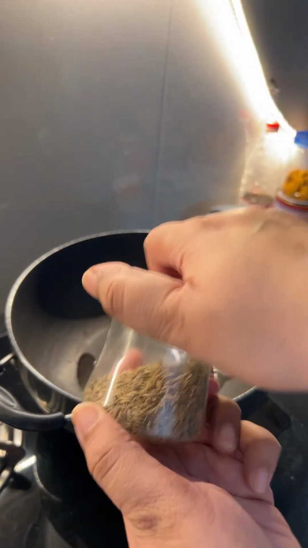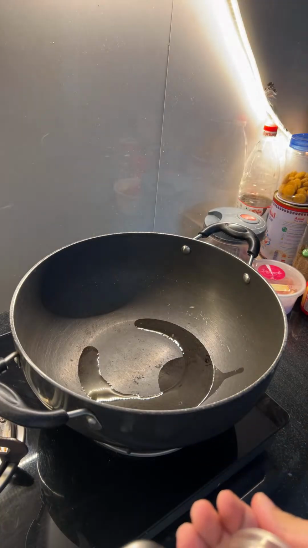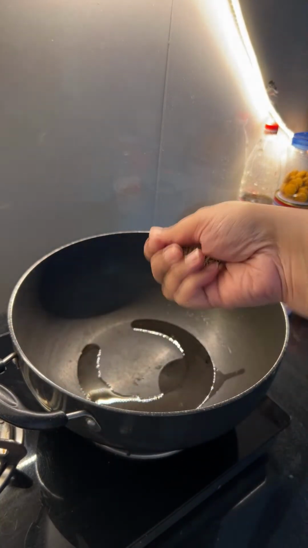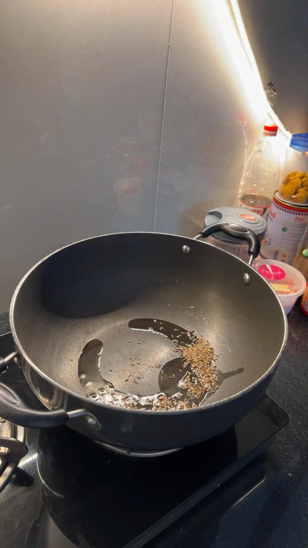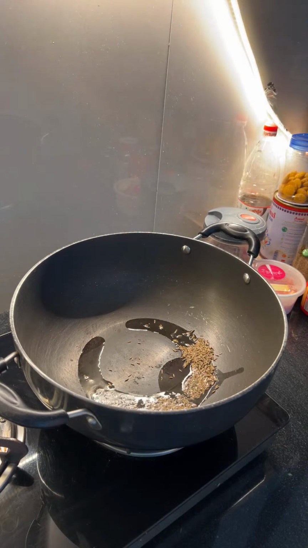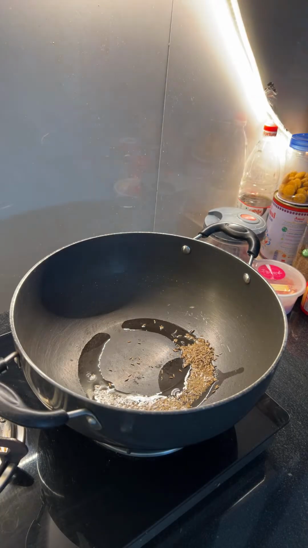This is cumin. I'm adding some cumin. Making egg curry today. My husband had prepared some rice, so we will have egg curry and rice.